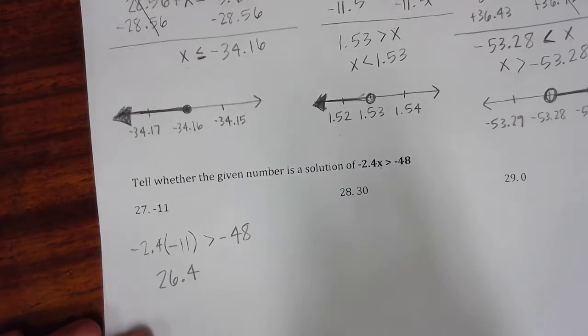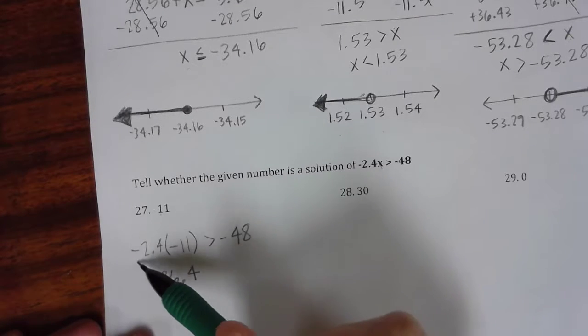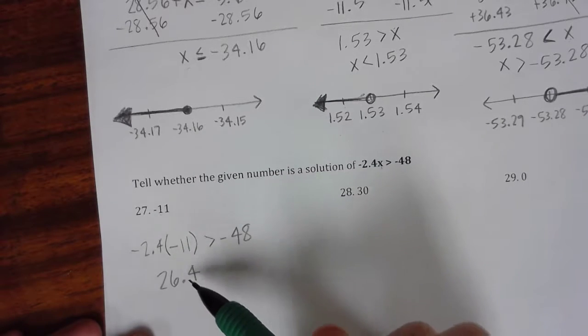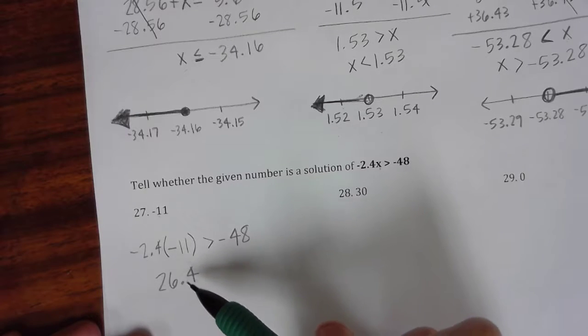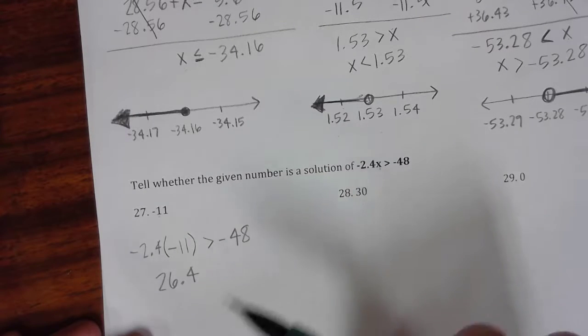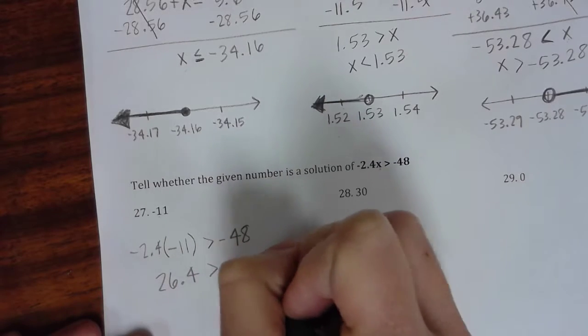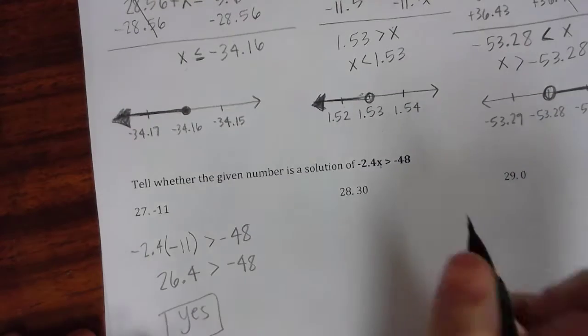If you're doing this by hand, don't forget that when you multiply decimals, since you had one digit behind the decimal in your problem, you should have one digit behind the decimal in your answer. Also, a negative times a negative will give you a positive. So I get 26.4 greater than negative 48. Is that true? Yes. So my answer is yes.